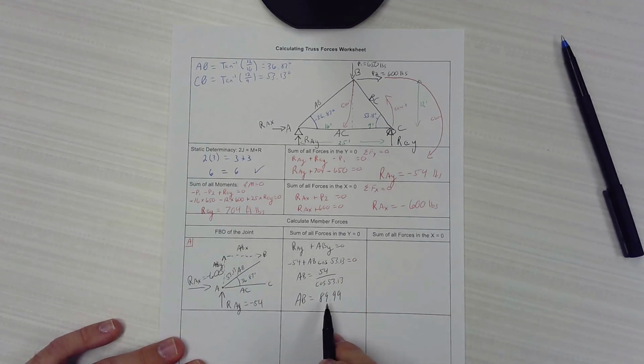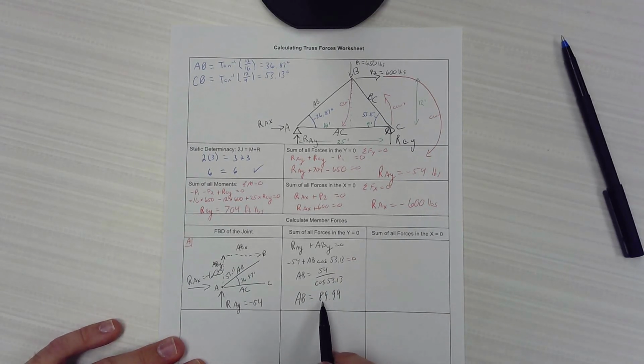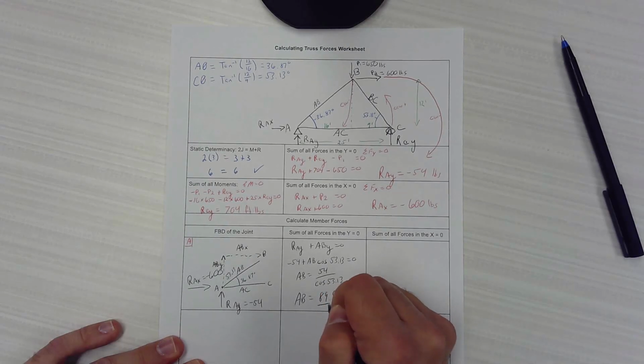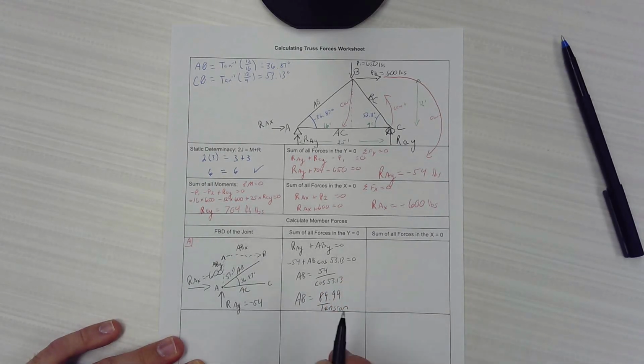If your final answer for this is positive, that's considered a tension force. So please label that as well, tension. If our result comes out negative, it's considered a compression force. So I just want you to label that as well. Positive results are tension, negative results are compression.